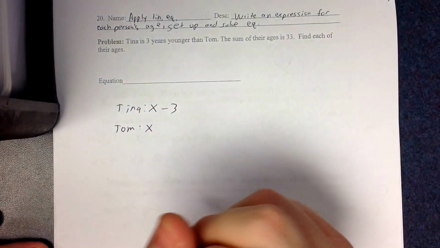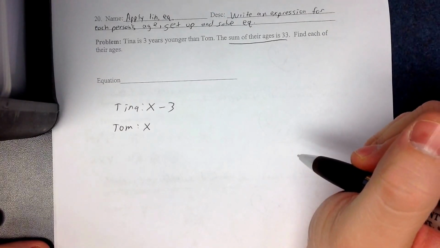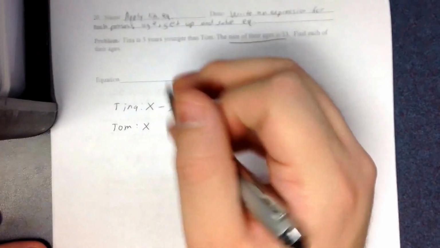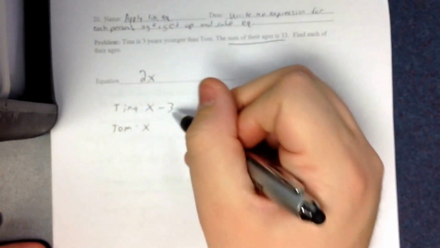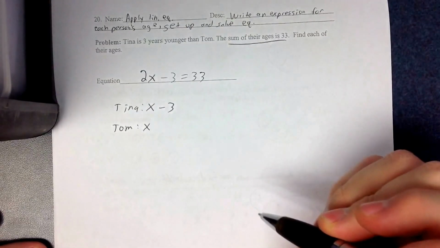It says the sum of their ages is 33. So it means I would add those two together. So x plus x is 2x minus 3 equals 33 for my equation.